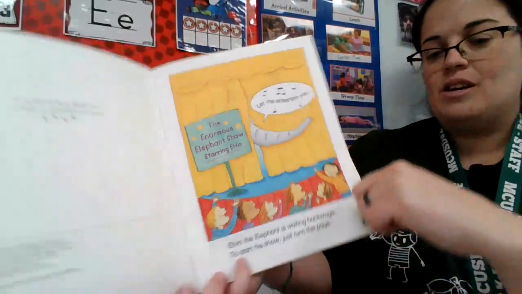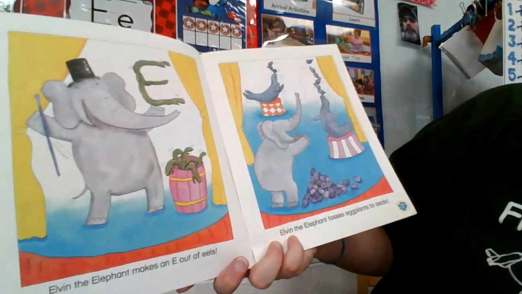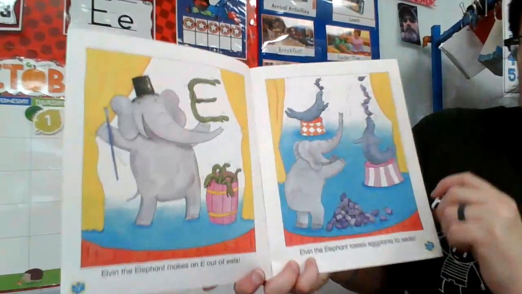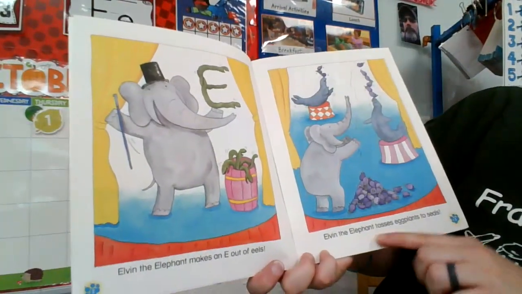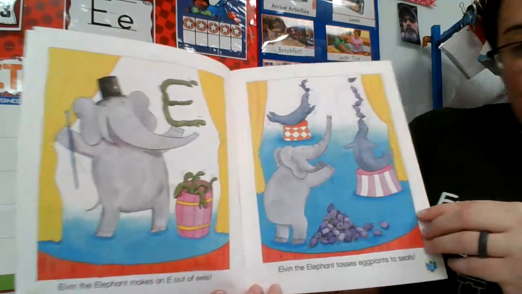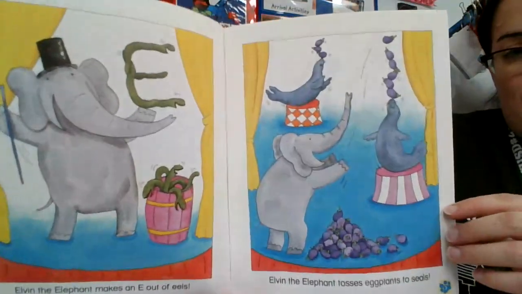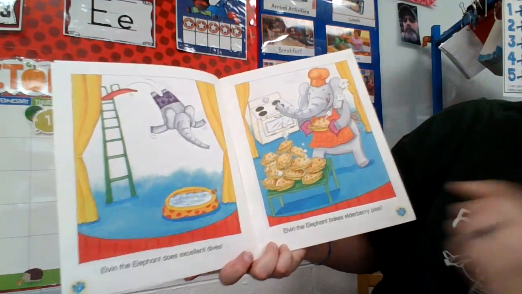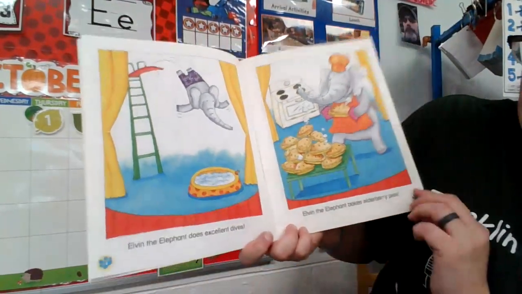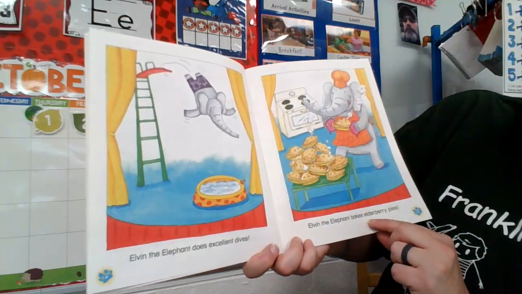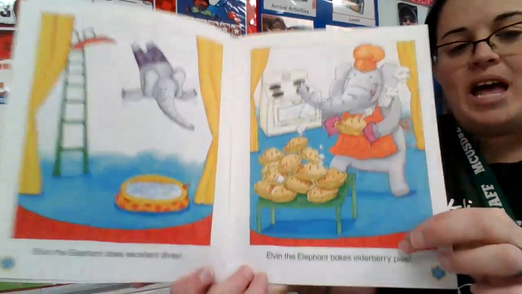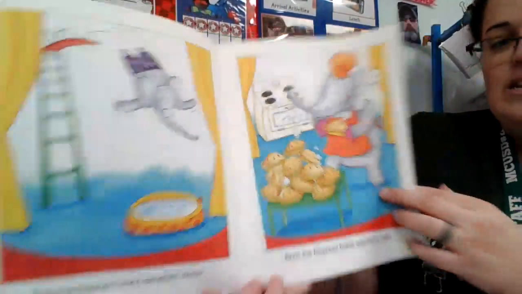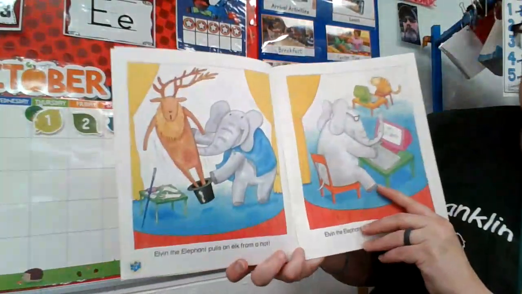Just turn the page. Elvin the elephant makes an E out of eels. They look like a snake that lives in the water. Elvin the elephant tosses eggplants to the seals. Eggplant is this purpley fruit down here. Elvin the elephant does excellent dives. Oh, excellent's a great E word. Elvin the elephant bakes elderberry pies. Elderberry starts with an E. Have you ever eaten anything with elderberry in it? Have you ever tried that taste?